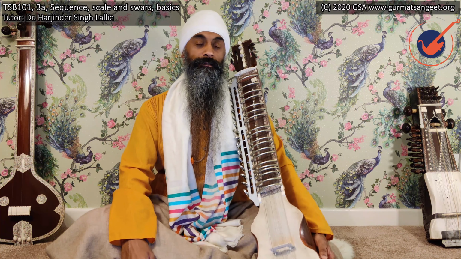The placement of our hand on the instrument adopts a natural position. It's a very natural hand placement.